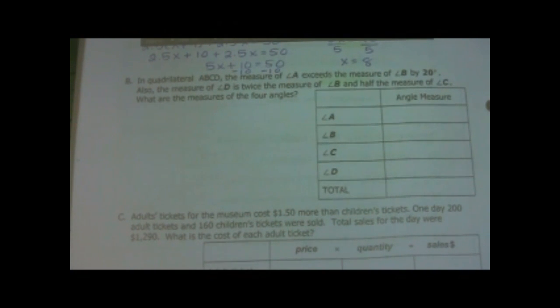Let's do a different kind. Okay. A geometry type problem. We have a quadrilateral. Remember, 4 sides. Not necessarily a rectangle. Not necessarily a square. Not necessarily a trapezoid or any other shape we know. It's just a shape with 4 sides.